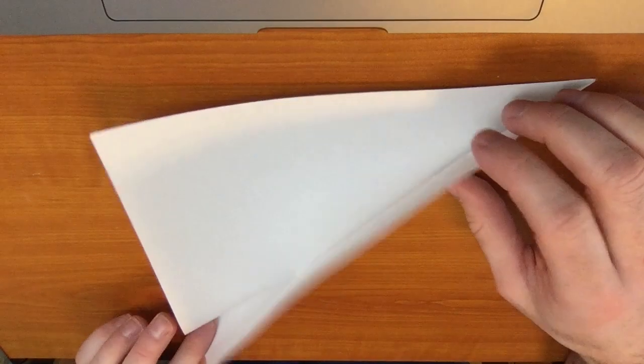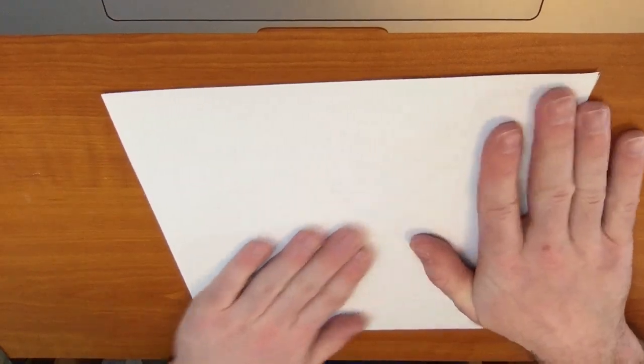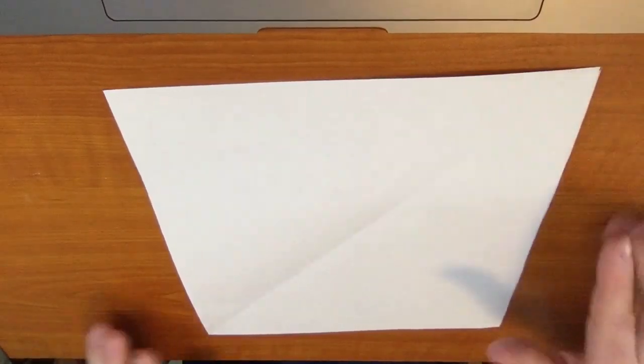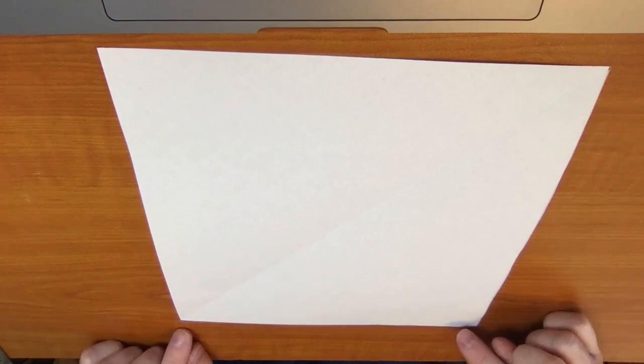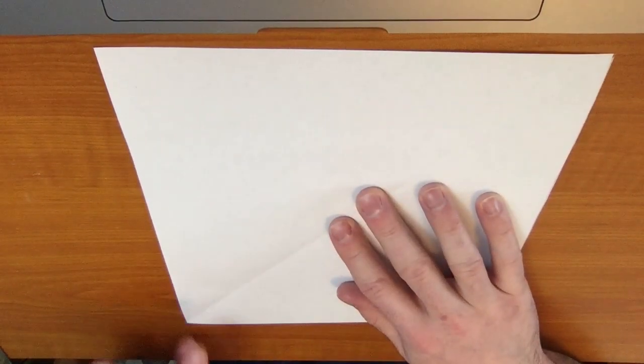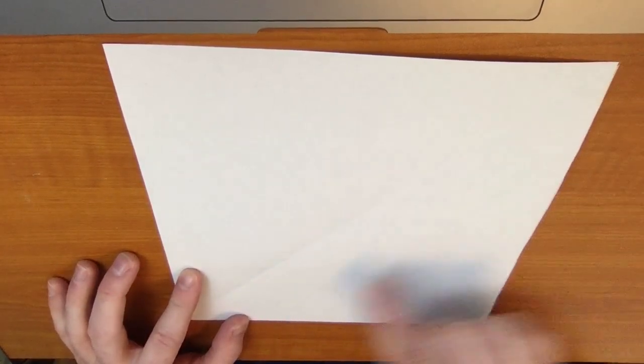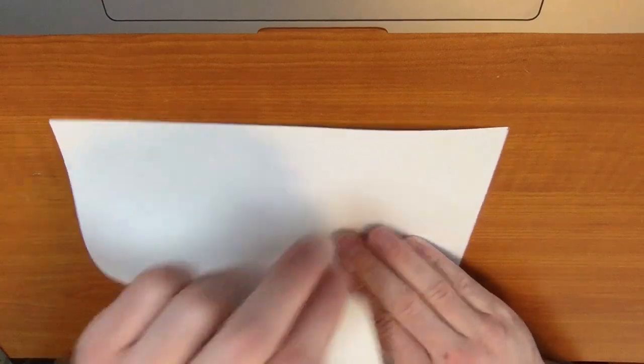Now that I've got that, I'm going to open up my paper, flatten it out, and now go to the corners that I haven't folded yet. So I just folded this one. Now I'm going to go to this corner and fold to the opposite corner. There should be a line that goes straight to the corner you're going to fold to.